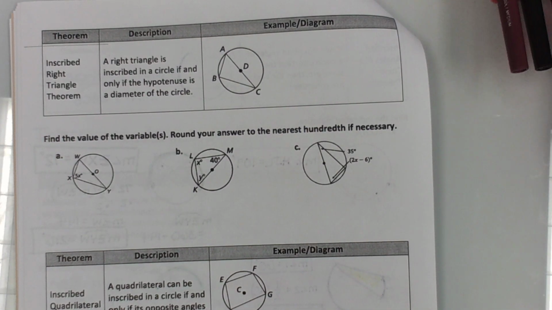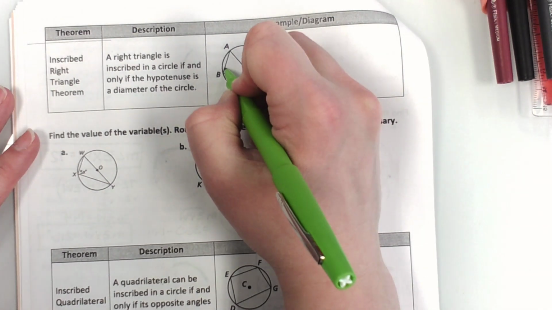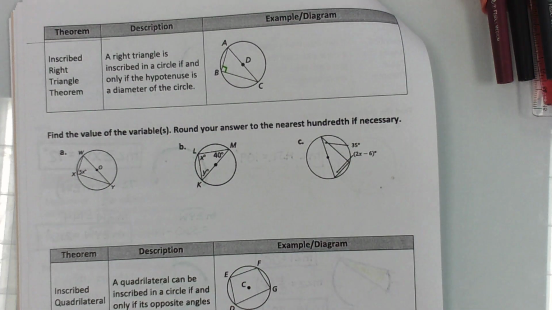Because of the fact that inscribed angles are half the measure of their corresponding arc, if you have a right triangle inscribed within a circle, a right triangle is one that has a right angle, right? What ends up happening is that because you've got that right angle there inscribed, its corresponding intercepted arc has to be 180 degrees.